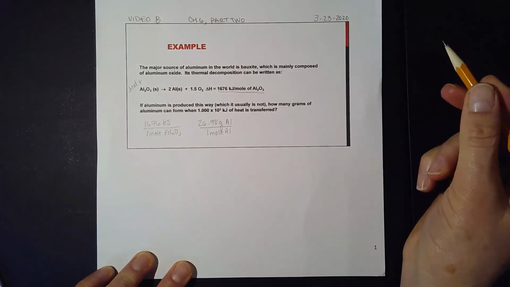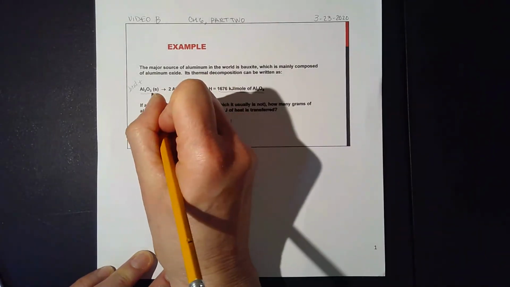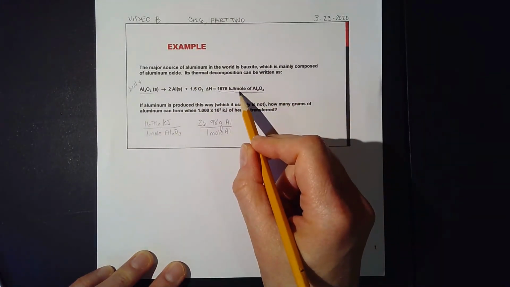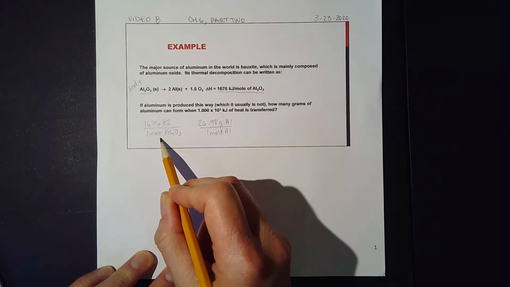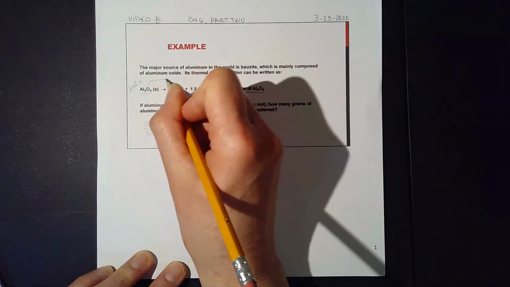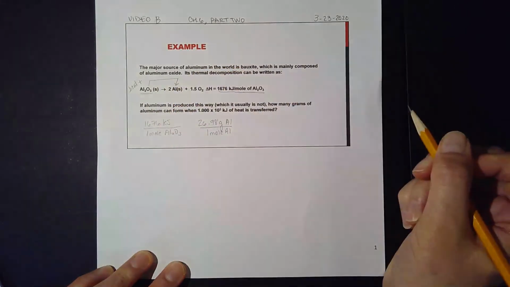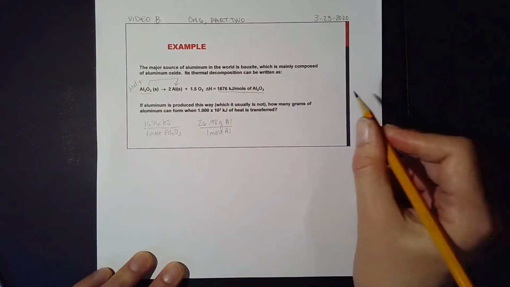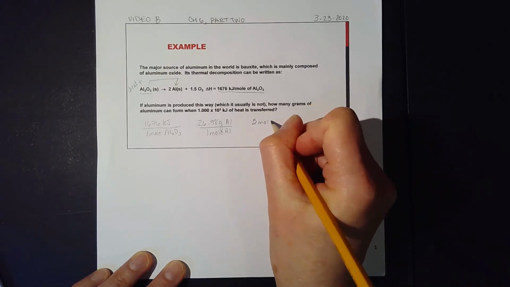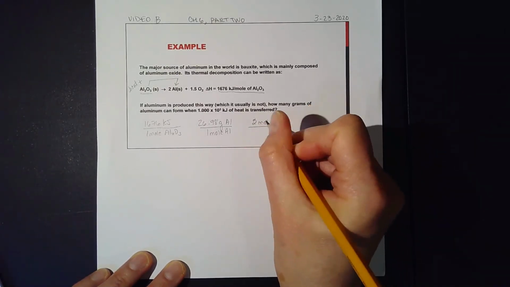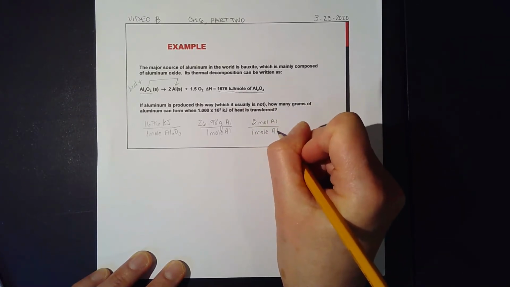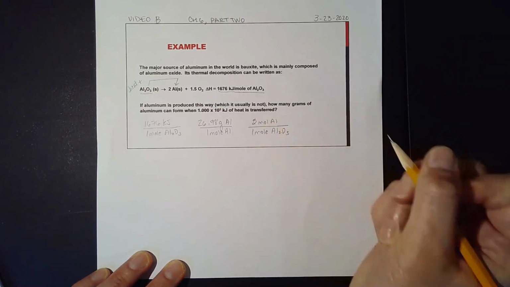And then, because we're starting out with the aluminum oxide, that is related to the amount of heat. So that's here in our denominator. And we want to end up with aluminum. We have to use the stoichiometry in the reaction to get from one to the other. So I'm also going to write down a conversion factor for that. For every 2 moles of aluminum we make, we need 1 mole of aluminum oxide to react.